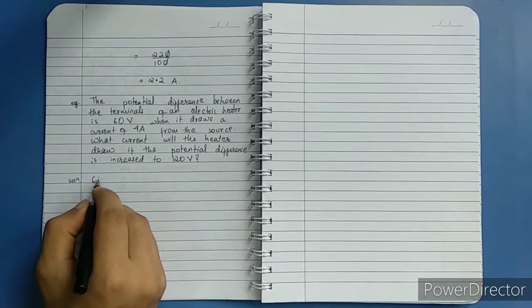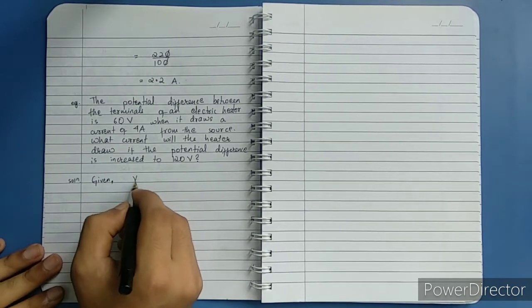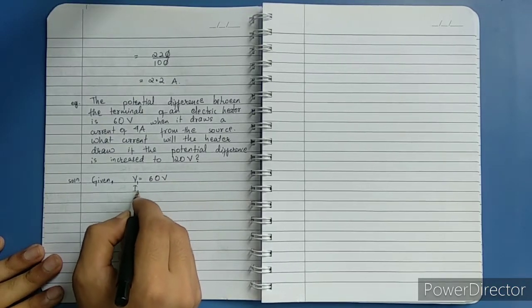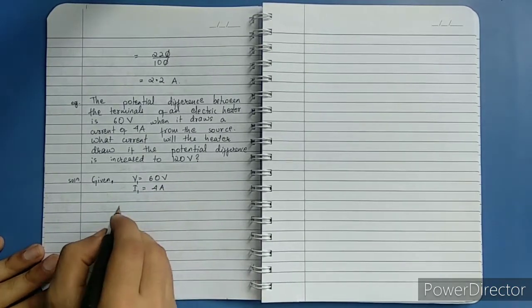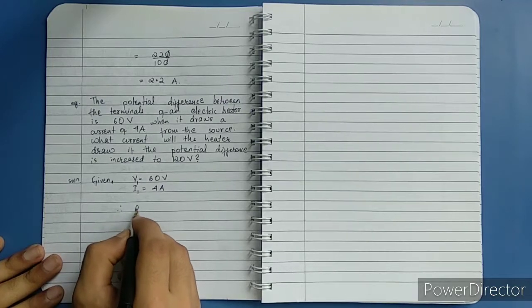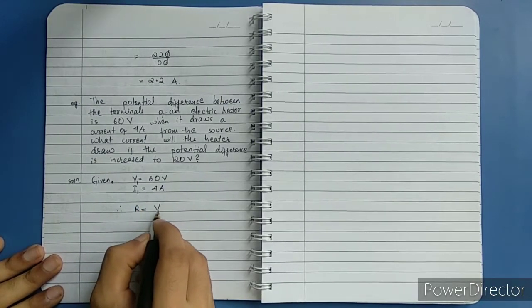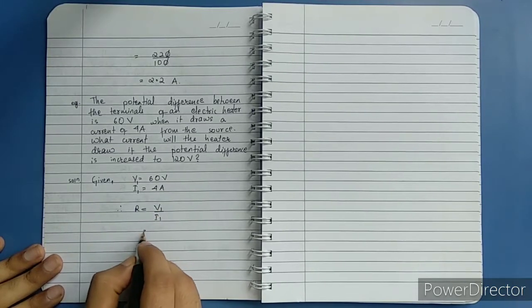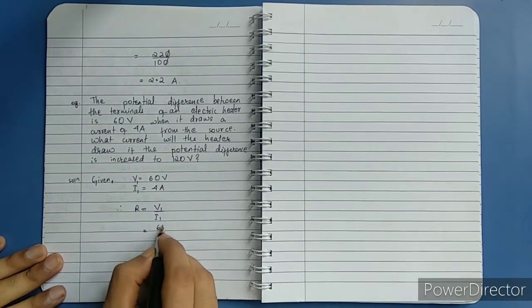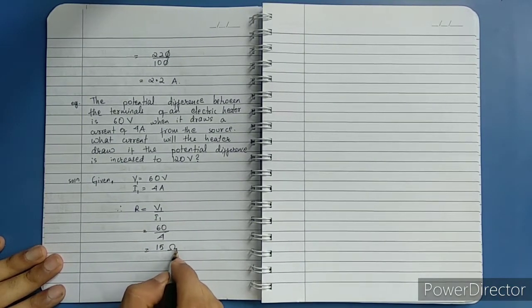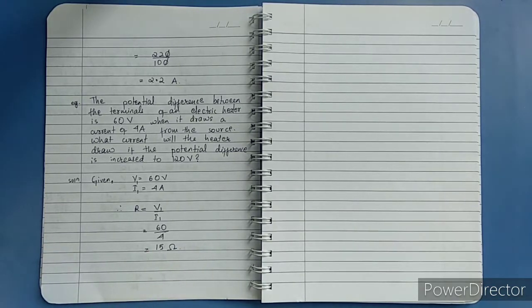So first of all, we'll write given V1 equals to 60 volt, I1 equals to 4 ampere. So therefore resistance, V equals to IR, R equals to V by I. So the resistance is going to remain constant, so we are finding the resistance. So this is 15 ohm. So resistance is going to remain constant.